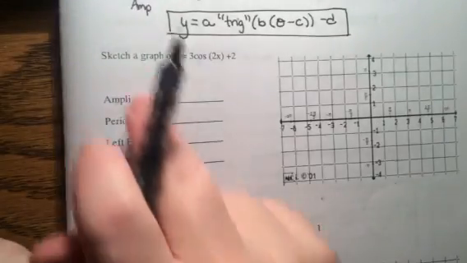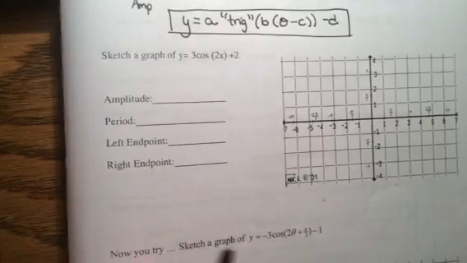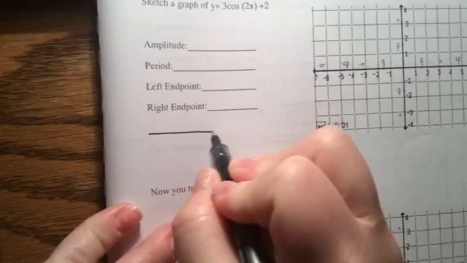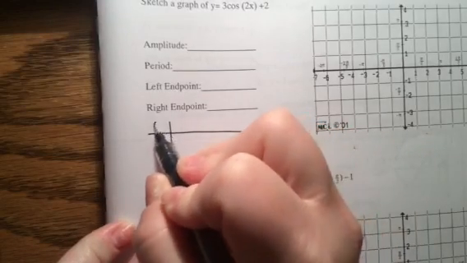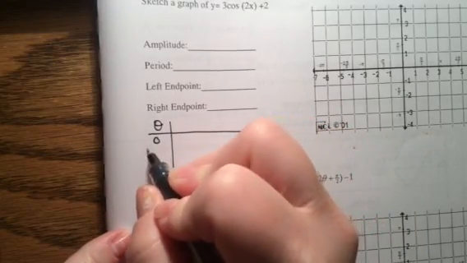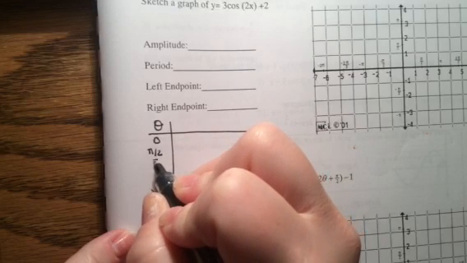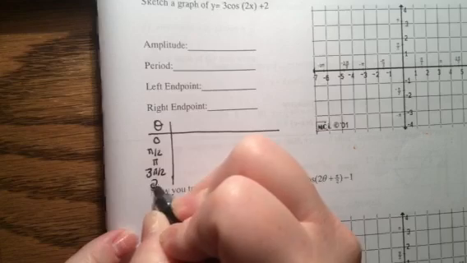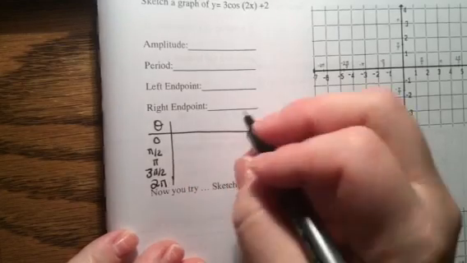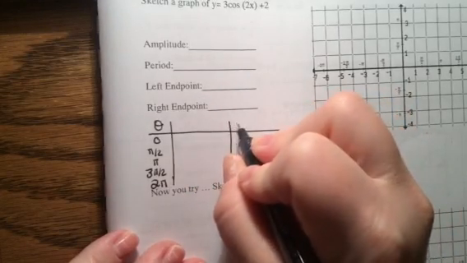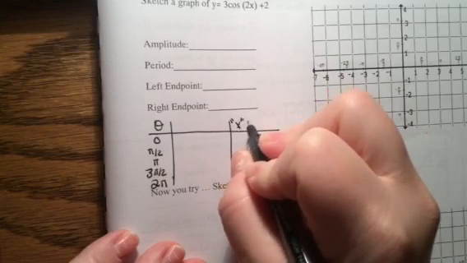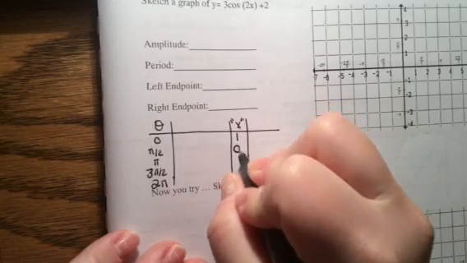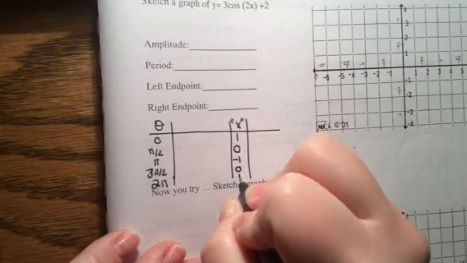But before we do that, we're going to sketch this graph right here. So to do that, I'm going to make my table first. My thetas, as always, are going to be 0, pi over 2, pi, 3 pi over 2, and then 2 pi. And I'm going to leave some space. And there's still my y's, but I'm going to write down x because I'm talking about cosine. Cosine at 0 is 1, and then 0, and then negative 1, 0, 1.